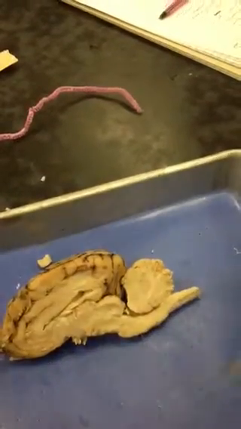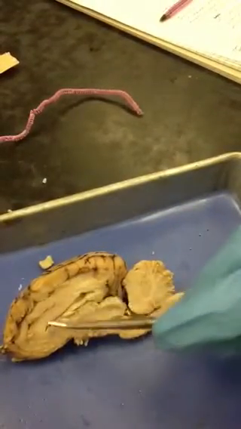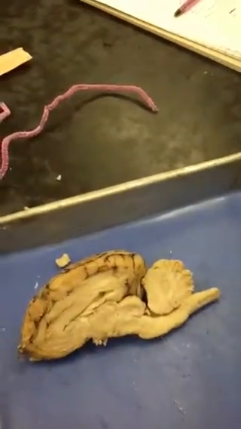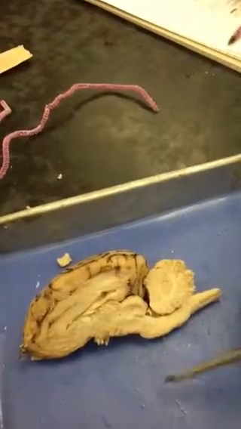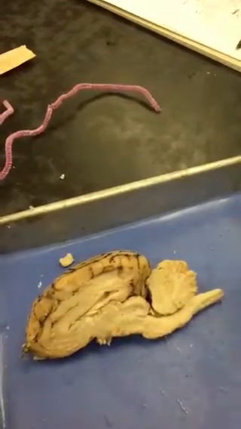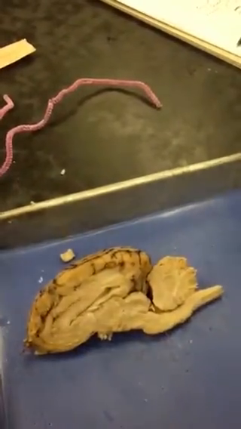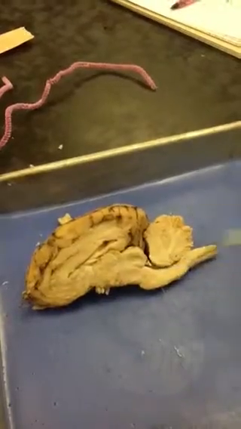Okay, and next we have the corpus callosum. This is right here. This is the structure that connects the two lobes of the brain, so they communicate with each other. It's composed of all white matter. Composed of all white matter, and what was that? Commissural fibers? It uses commissural fibers. Yeah.